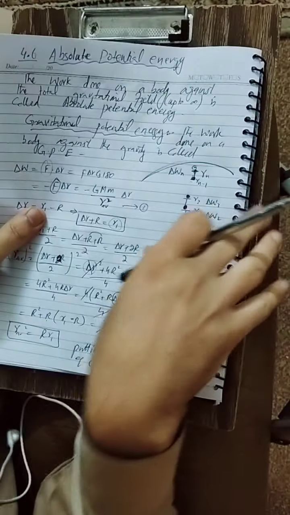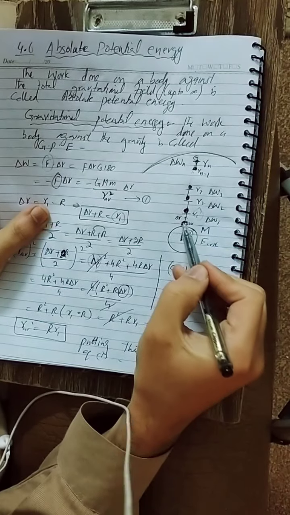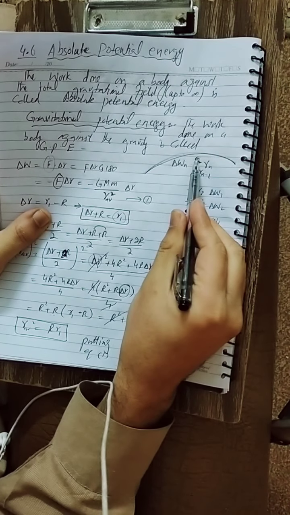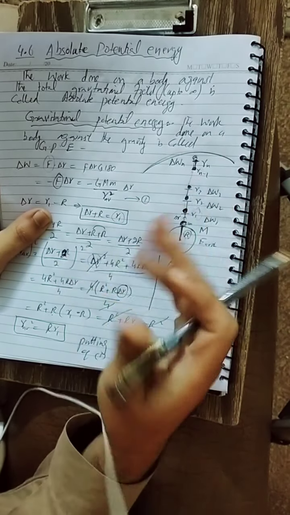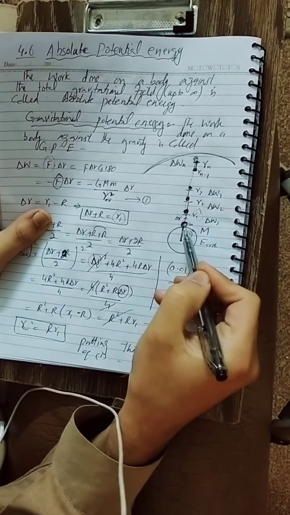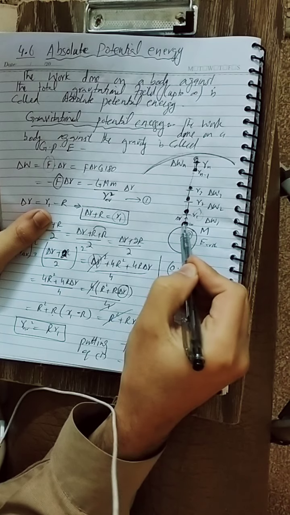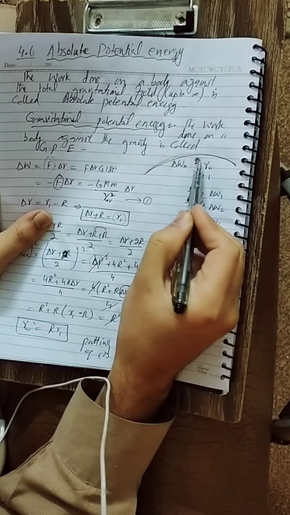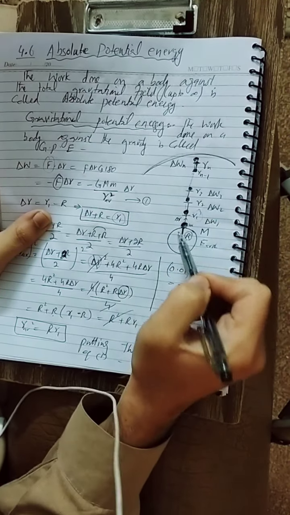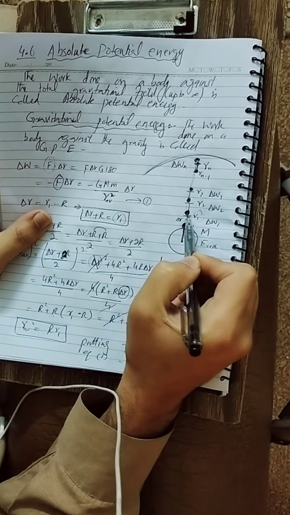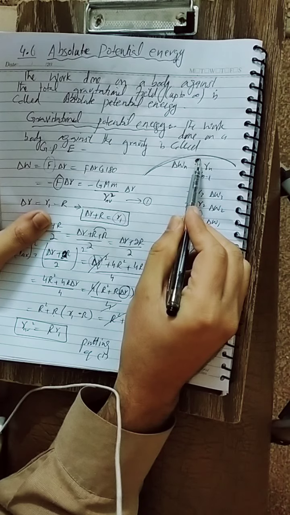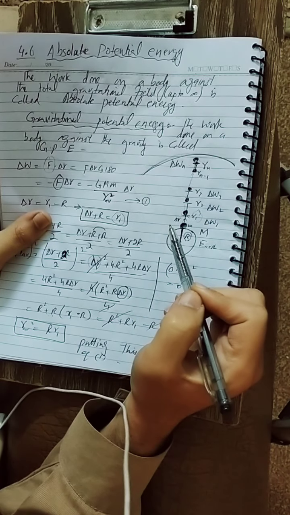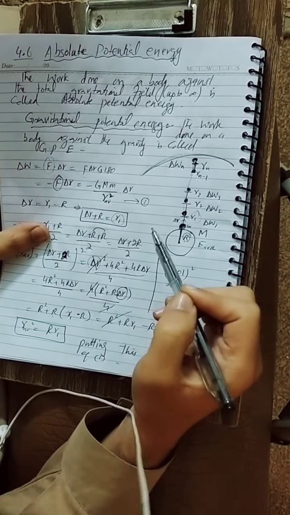So look at the diagram. If we displace the body from R distance to Rn, this is called relative gravitational potential energy. Relative means it is compared between the 2 points, because it is comparing whether potential energy is maximum at this point or at that point. So from here to here, the gravitational potential energy is called the relative gravitational potential energy.